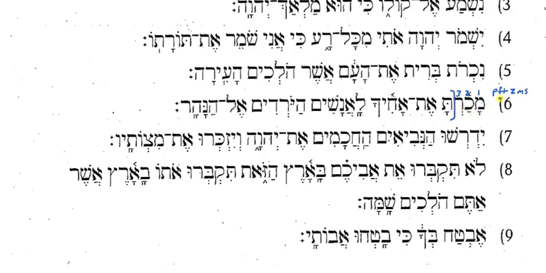Remember the perfect, our default translation will be past tense, unless contextually there's a reason to go with present. So you sold et achicha. Now, you cannot tell whether this is the direct object marker or the preposition with, but since machar takes a direct object, to sell something, you would assume that this is the direct object here. So you sold your, there's the ka for 2ms, your brother.